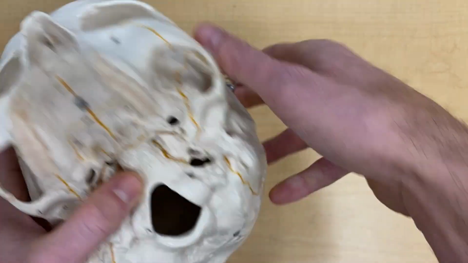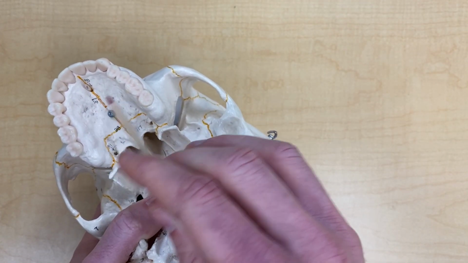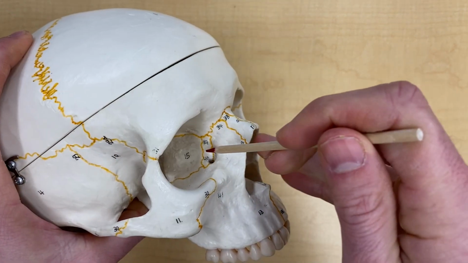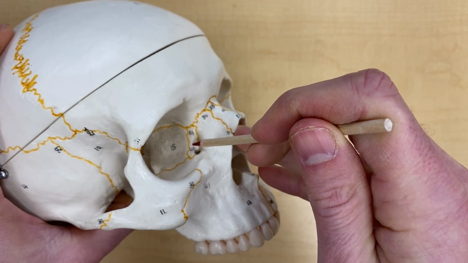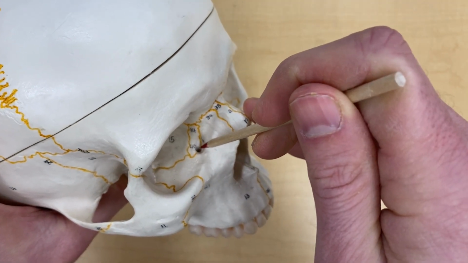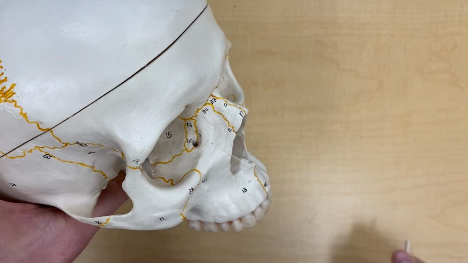And then underneath, this would be the palatine process of the maxilla, which articulates with the palatine bone. This very small bone is the lacrimal bone, in which you'll find the lacrimal fossa or the lacrimal sac, otherwise known as the nasolacrimal canal.